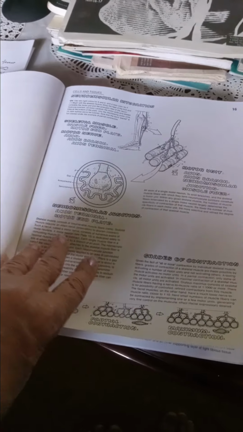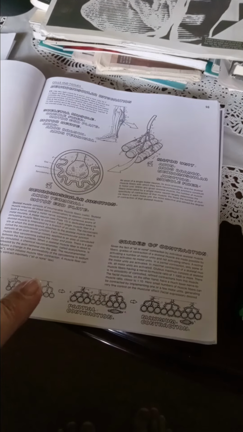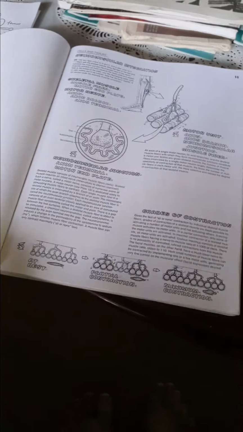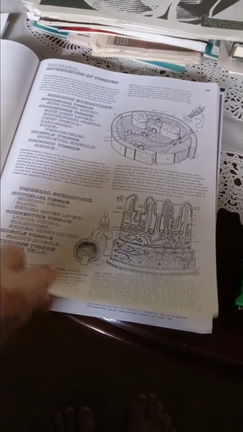So the beginning of this book, it's got a lot more information than you need, but last week we also talked about how briefly the nerves reach out into the belly of the muscle, and that's what stimulates a contraction or shortening of the muscle belly. Cross-section of a muscle belly.